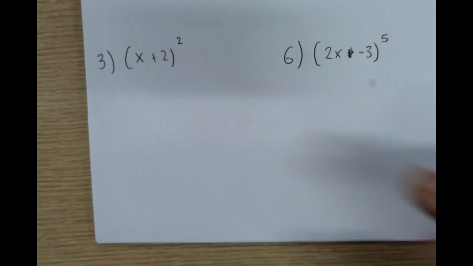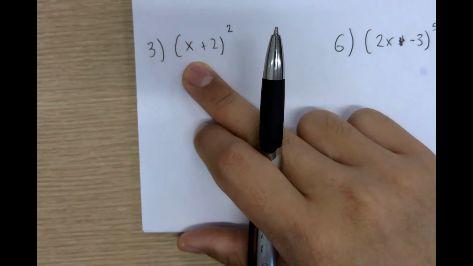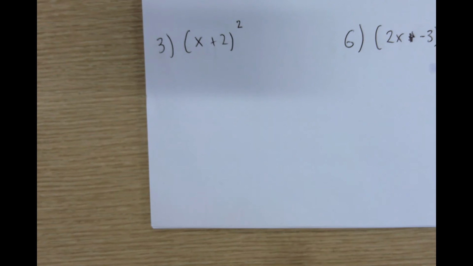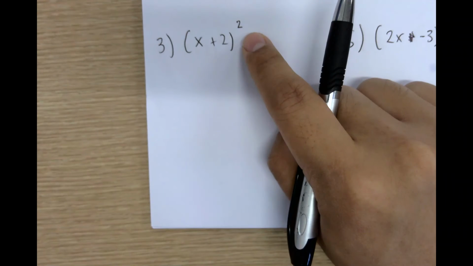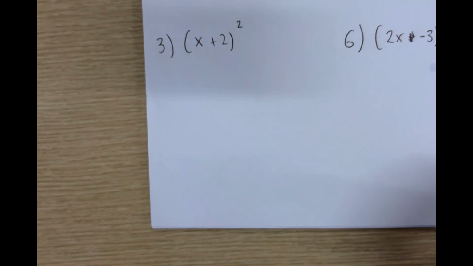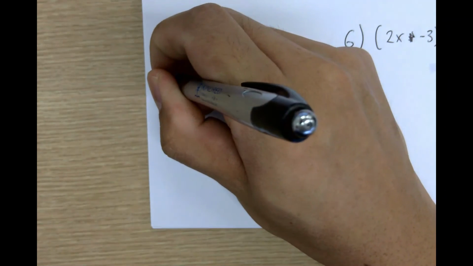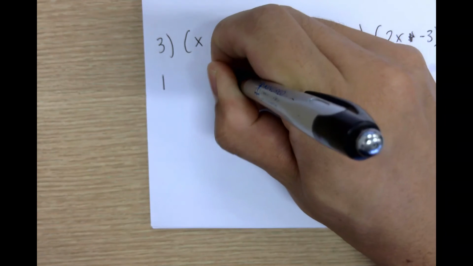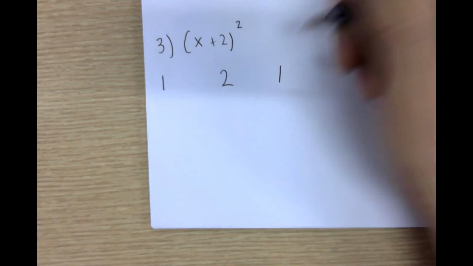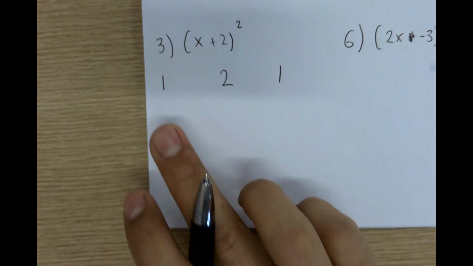So number 3, we're going to try and do this by using Pascal's triangle. If you remember, for 2, the expansion is 1, 2, 1. I'm just going to write it like this for now, right? So your expansion is 1, 2, 1.